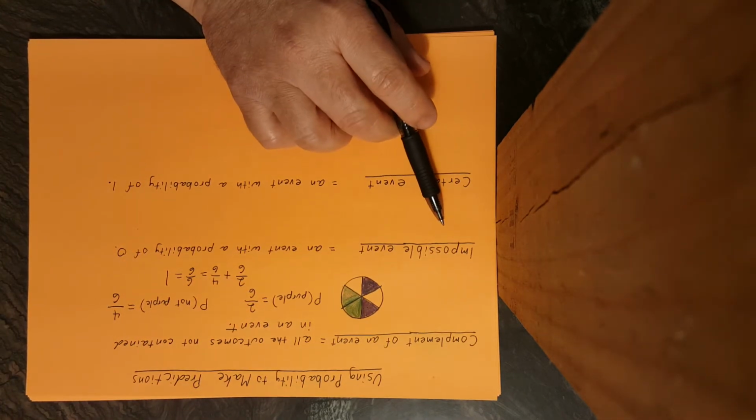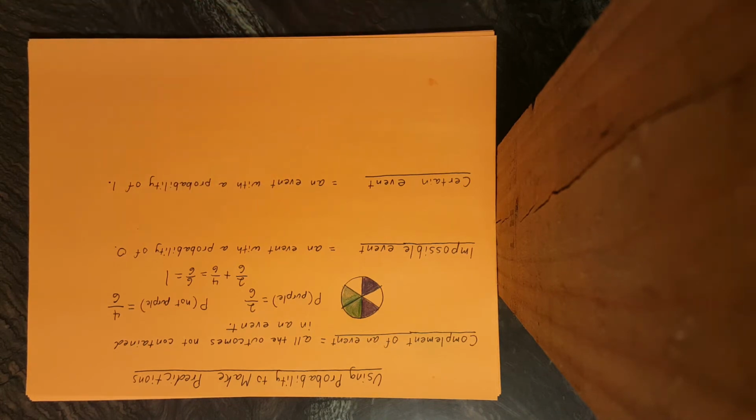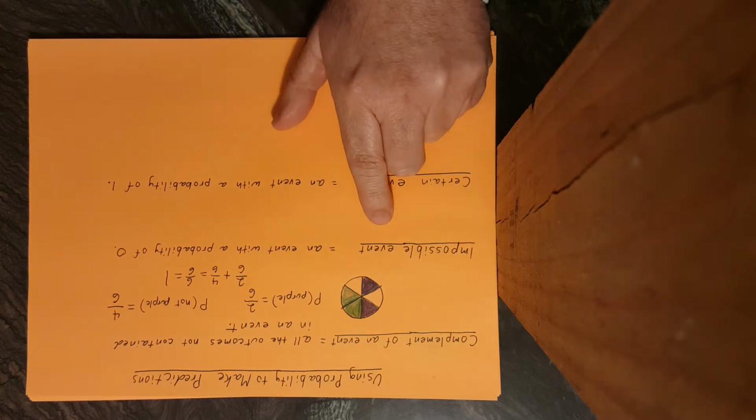You can also write down impossible event, which is an event with a probability of 0. And if you need more time, just pause the video and restart it when you're done. Okay, so what's an example of an impossible event?